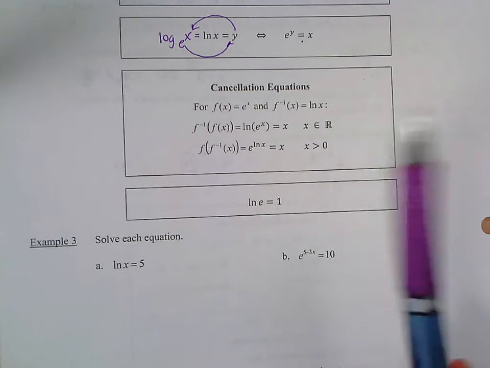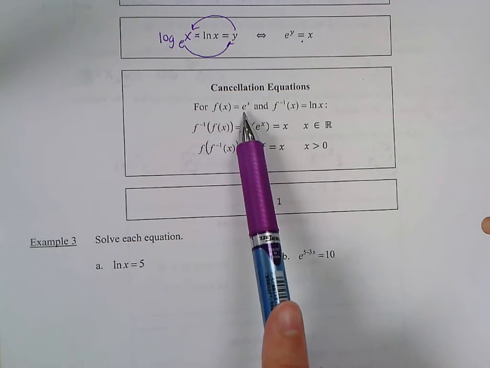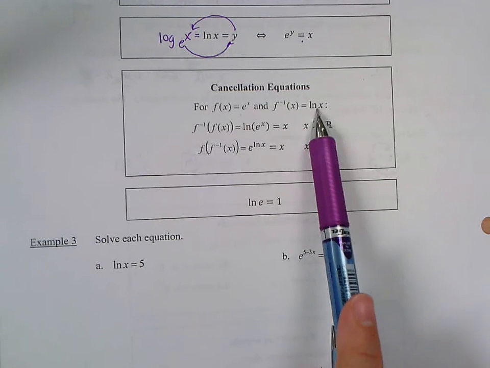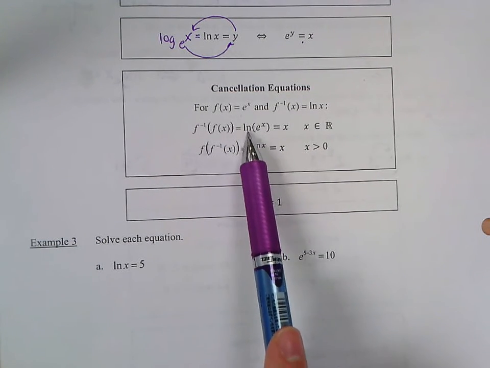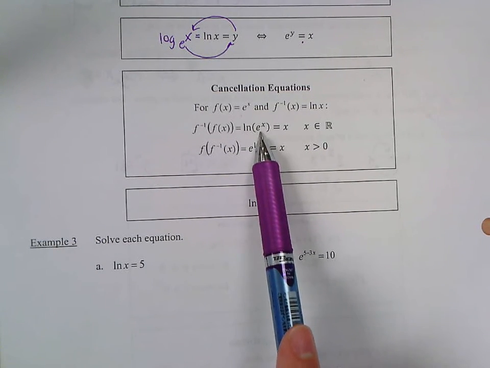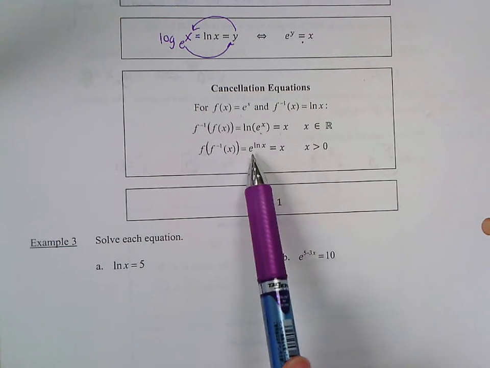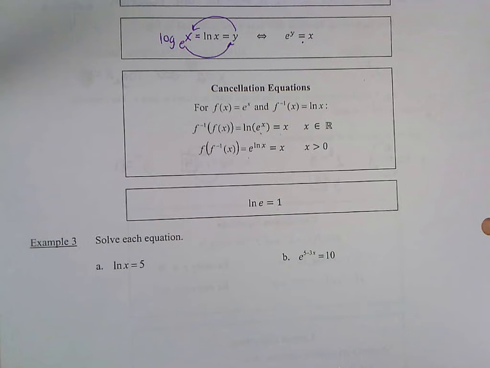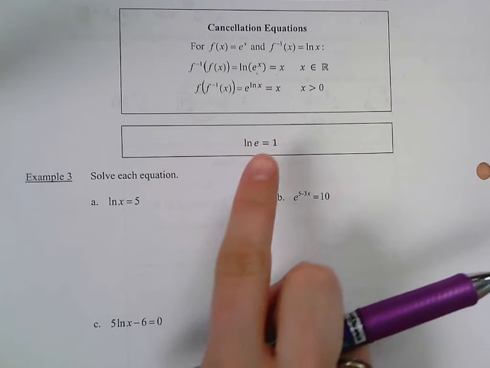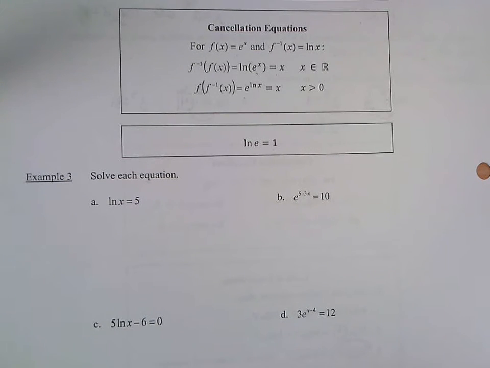So if you have e to the x and natural log of x, natural log of e to the x, natural log and e cancel out, you just have x. And then e raised to the natural log of x also cancels to just be x. And then I also have on here natural log of e is 1. Why is that?